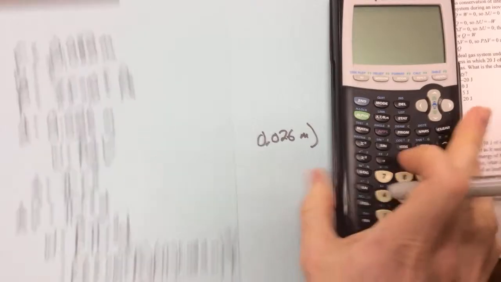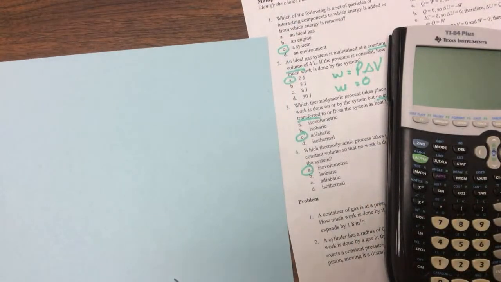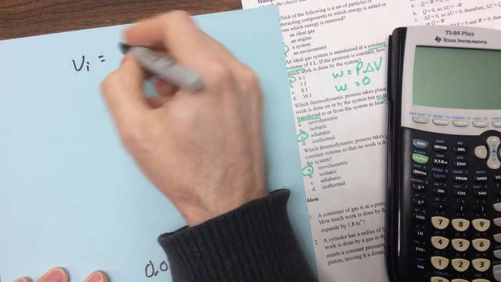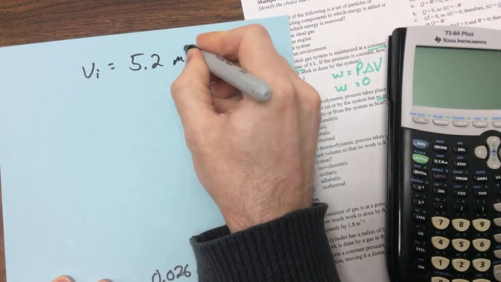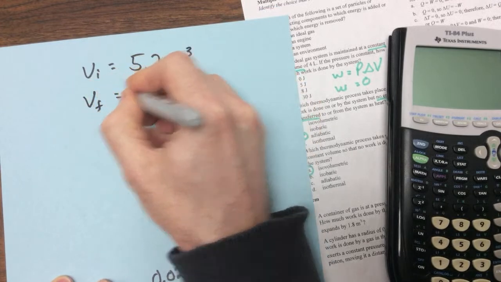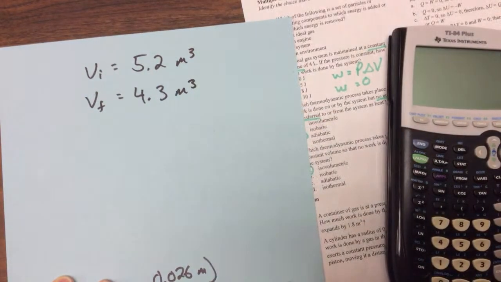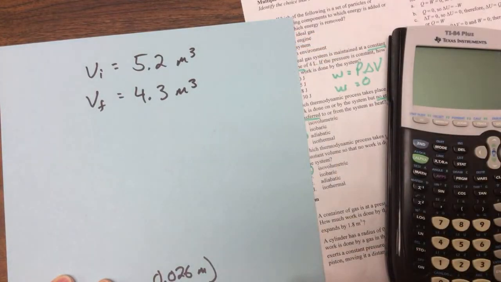Sometimes you can calculate an initial volume of 5.2 cubic meters, and then a final volume of 4.3 cubic meters. It doesn't necessarily tell you it contracts, but you see that the volume's getting smaller, okay?